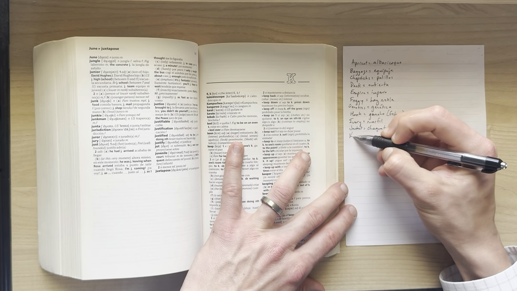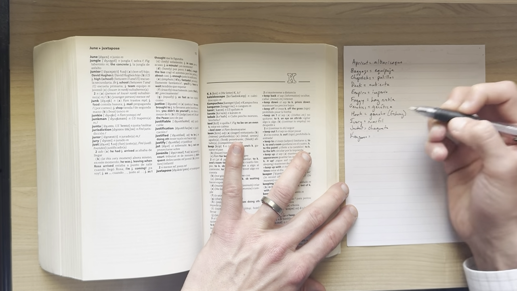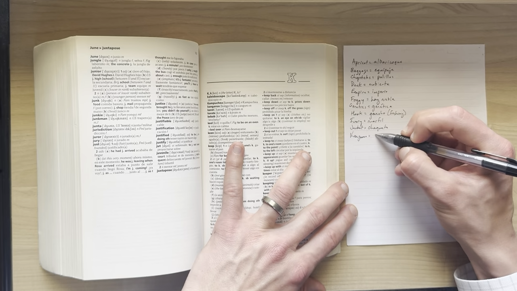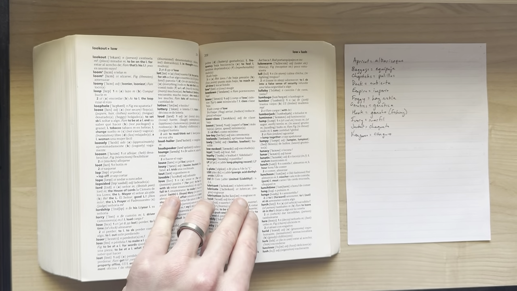We haven't done kangaroo yet, surprisingly. I feel like that's a word I would see and want to do right away. Kangaroo is canguro.